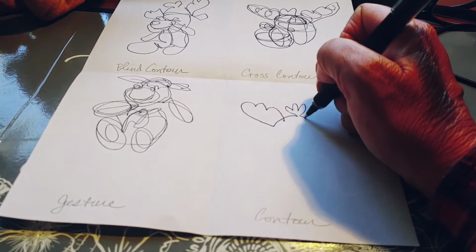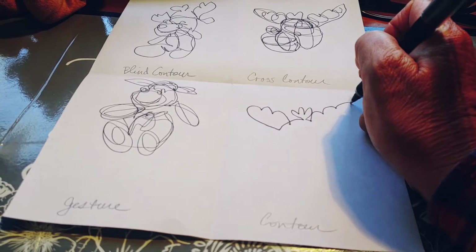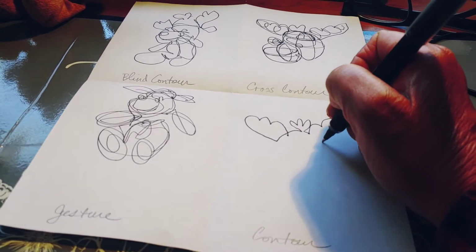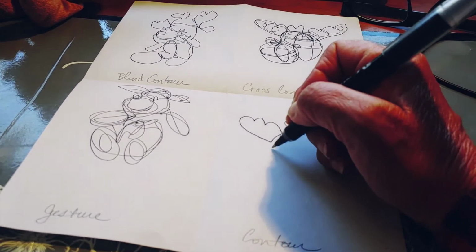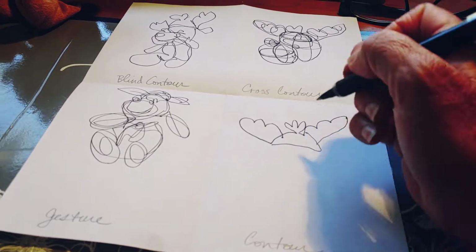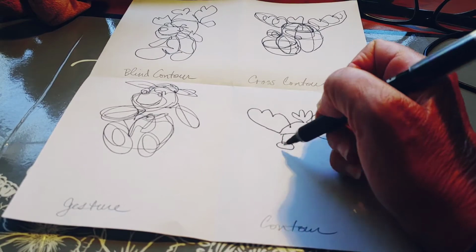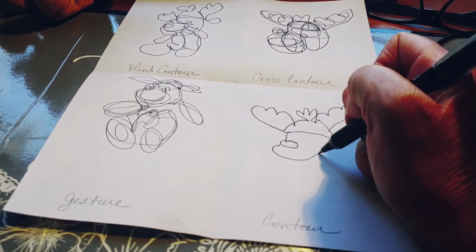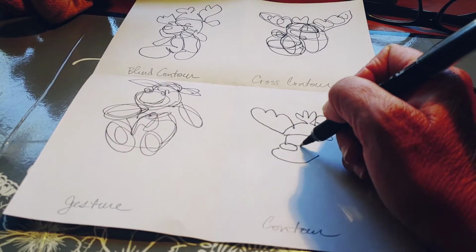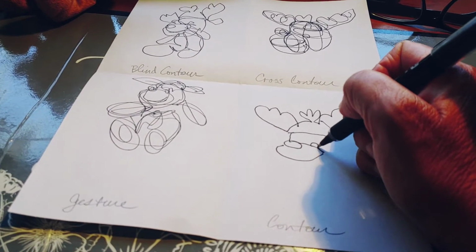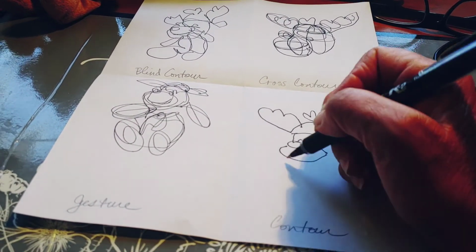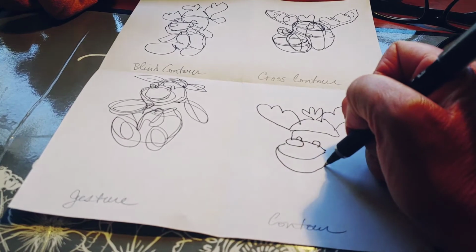And again, in this one, you can lift your marker. And this is kind of hard to draw because I am filming myself at the same time I'm drawing, and it's hard to hold on to the paper, but you get the idea. So I'm lifting my pen off the paper, and I'm just drawing the outline. Okay.